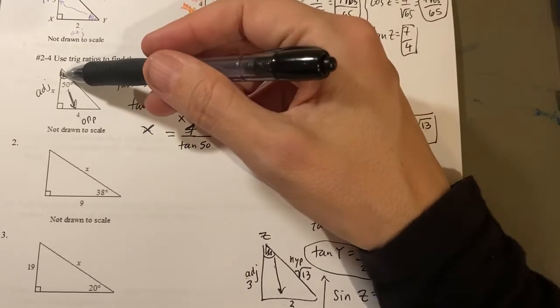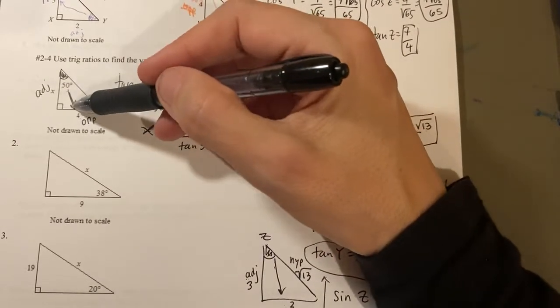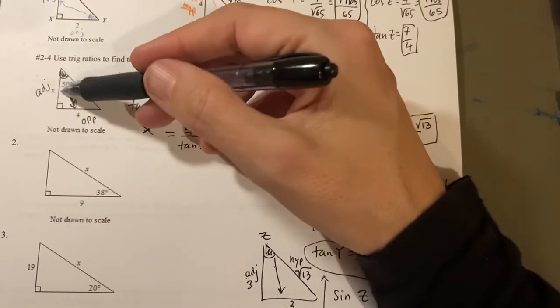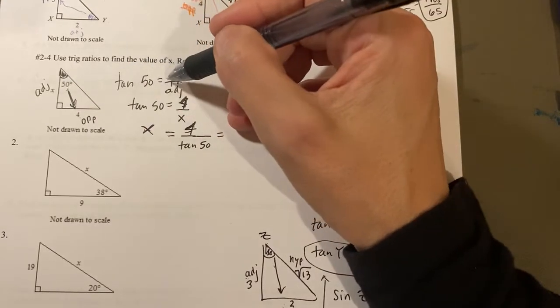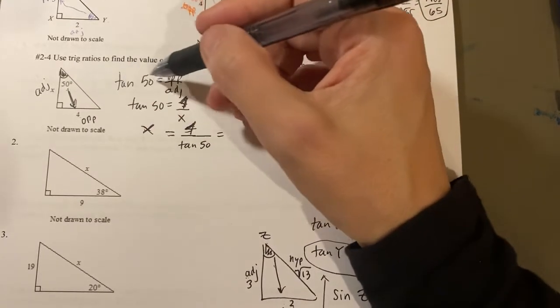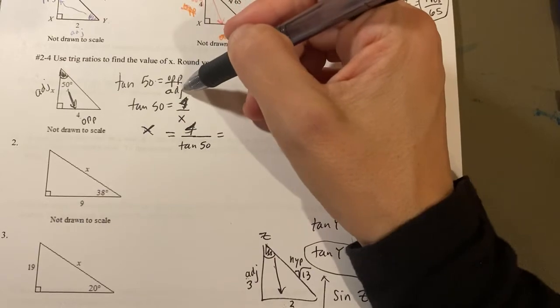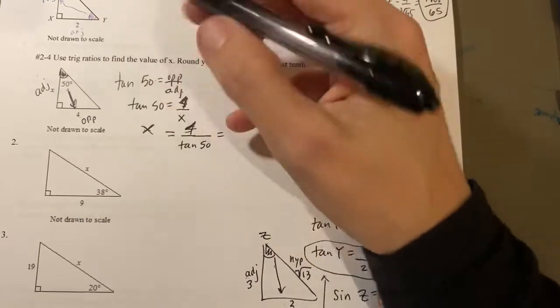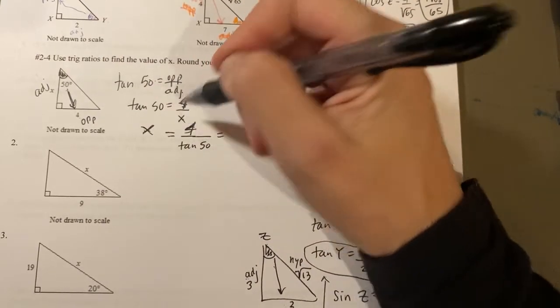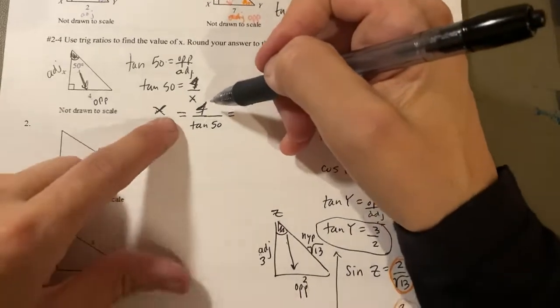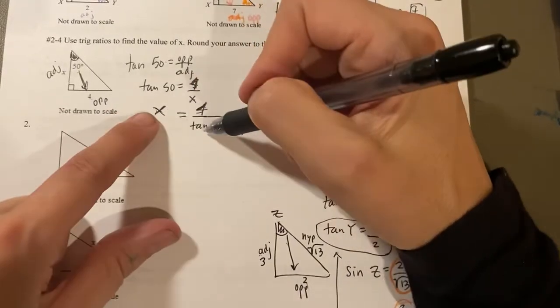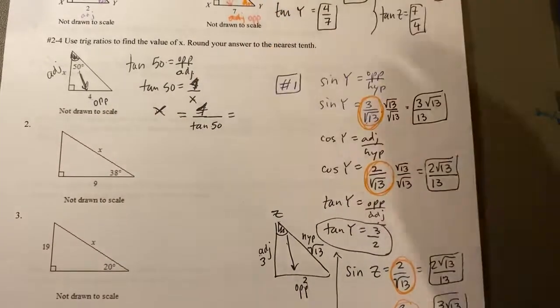If 50 is our reference angle, the opposite side is 4, and the adjacent is x. So we need the tangent function. So the tangent of our reference angle 50 is opposite over adjacent. So we get opposite 4, adjacent x. Now we want to rewrite this, flipping the spots. So we get 4 divided by the tangent of 50.